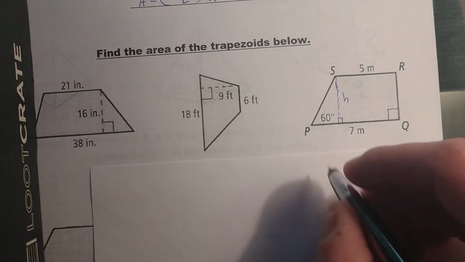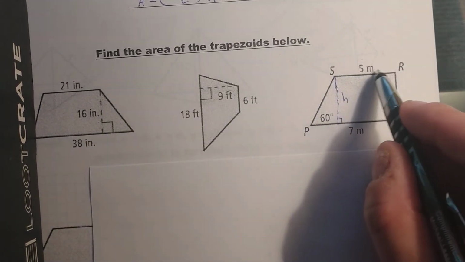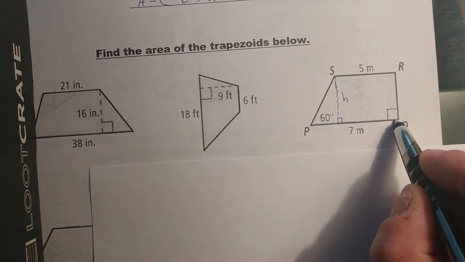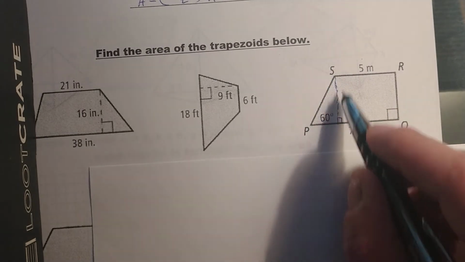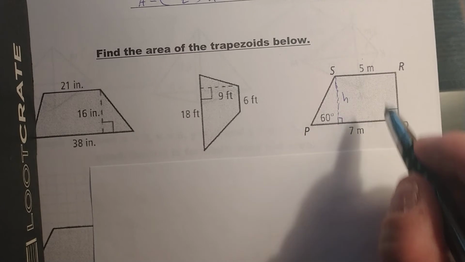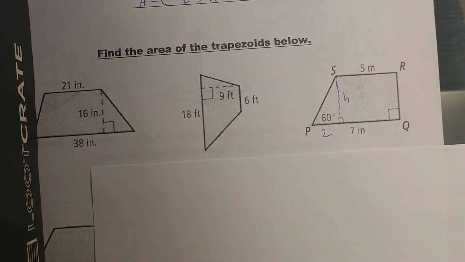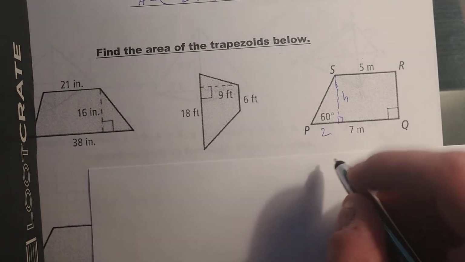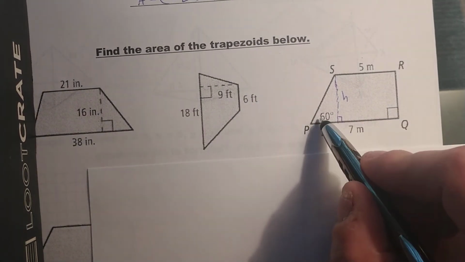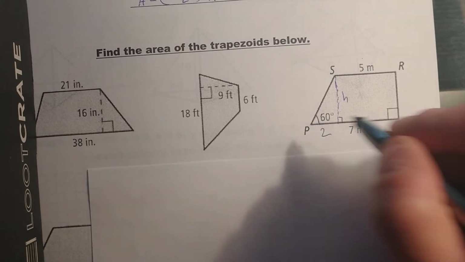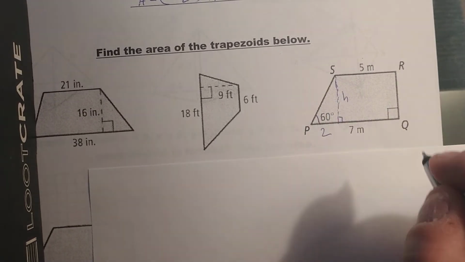But if you can't remember that, if you know that this is 5, you know that this length has to be 5 because this is perpendicular, so these two form a square here, or a rectangle. So I know that this has to be 2. Now, if you're unfamiliar with special triangles, you can go to the trig functions. So we got this angle right here. We have the adjacent, and we're looking for the opposite.